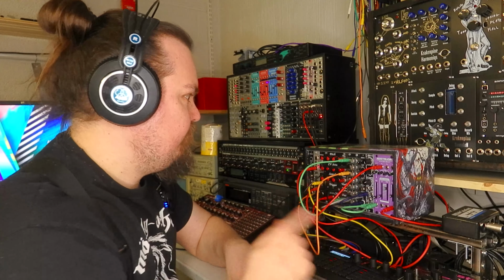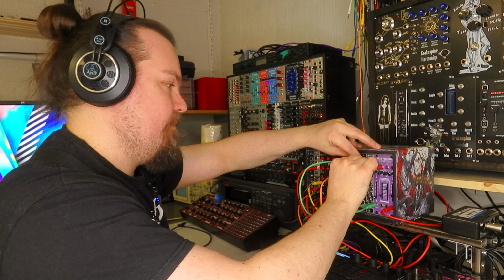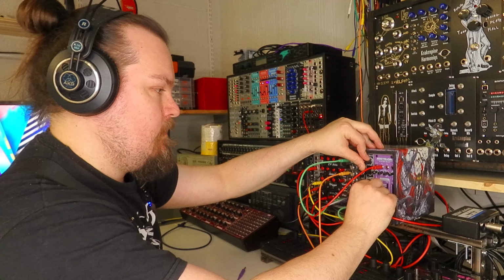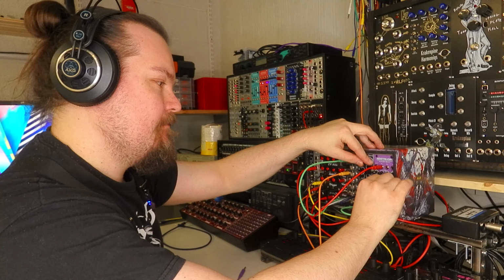And there's big drive, because distortion on drums is always nice. And a bit of a delay for drums because why not?